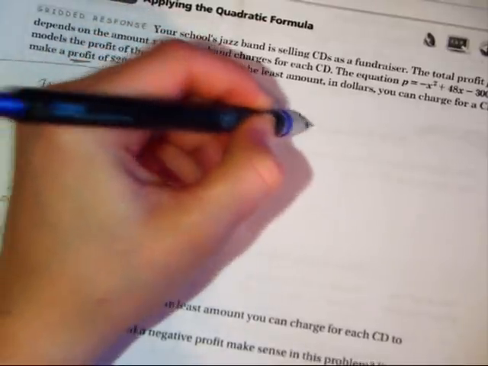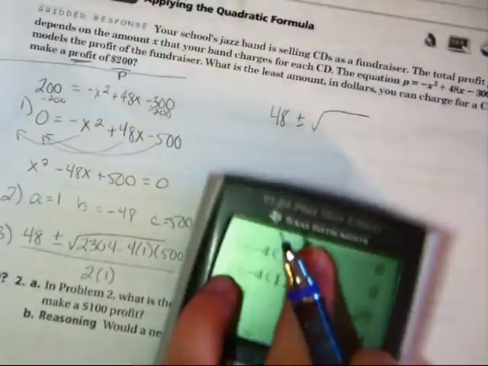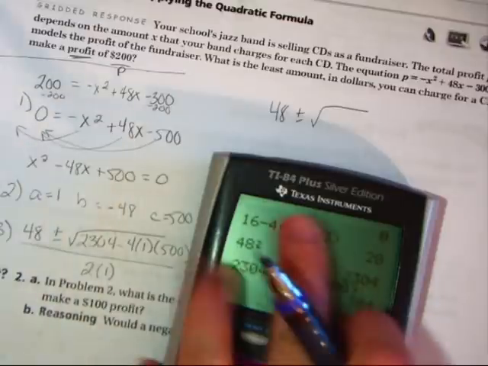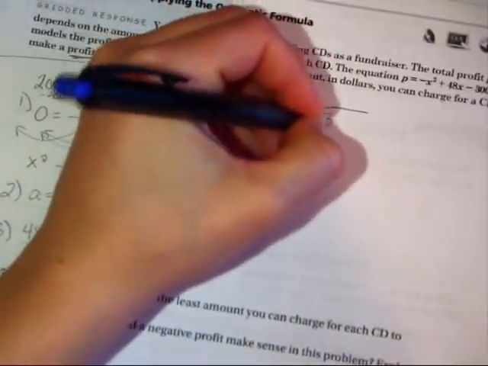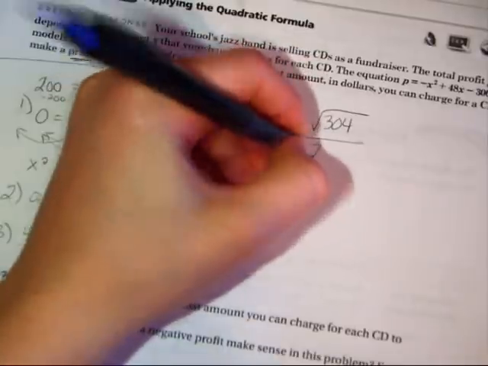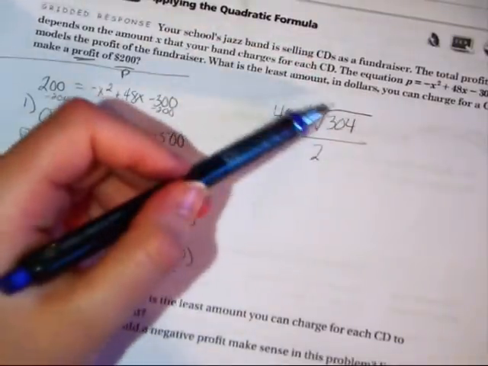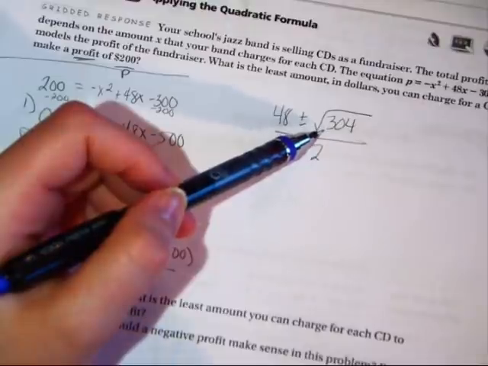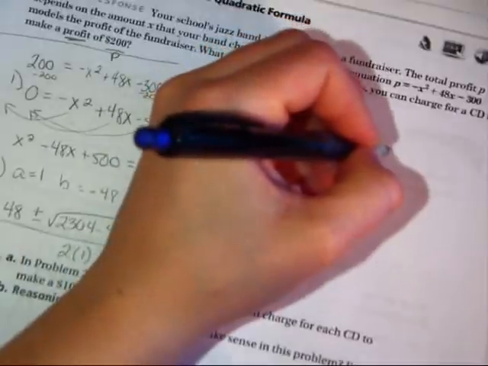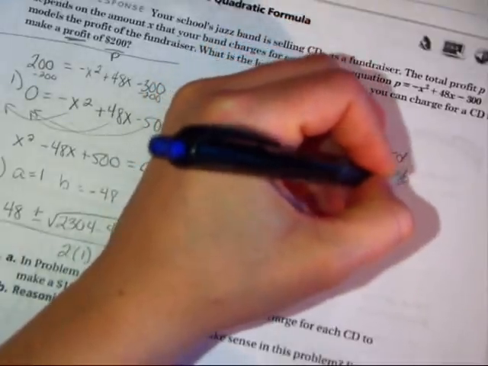I'm going to move over here, step 4, or the continuation, is solving it. 48 plus or minus the square root of, and I'm going to put all of that in my calculator because it's pretty big. 2304 minus 4 times 1 times 500. And inside the square root is going to go down to 304. Now I think you know me by now, and that decimals really are not acceptable. 2 times 1, by the way, is 2 on the bottom. So we're actually not going to simplify this because it's a word problem. For word problems, you can get a decimal. I don't know if you want to write that down, but since this is a word problem, decimals are going to make sense to us.